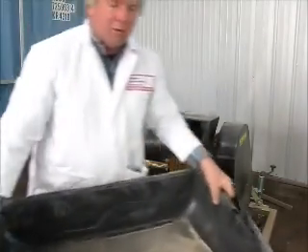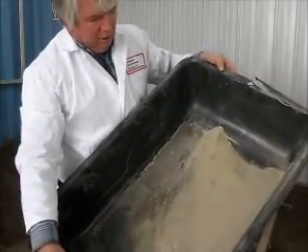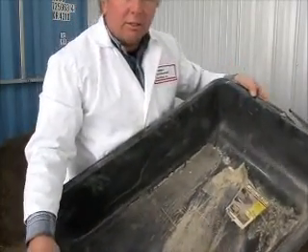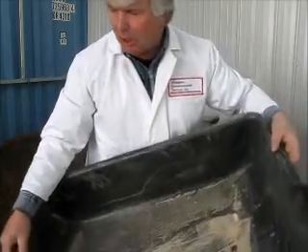What we've done is just put it through a rock crusher and the rolls. The next step is to go through a 40 mesh screen.